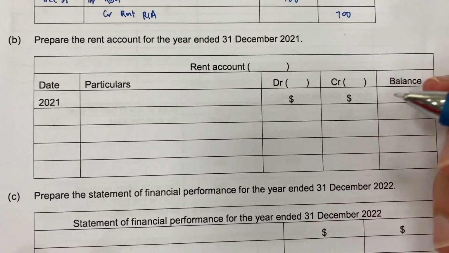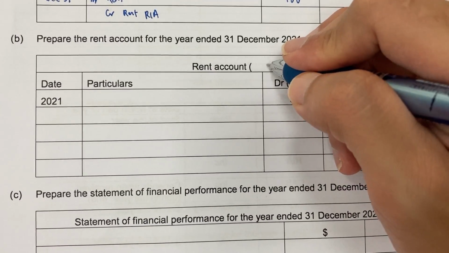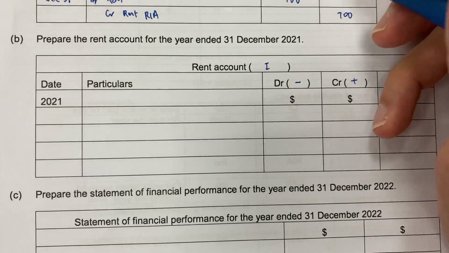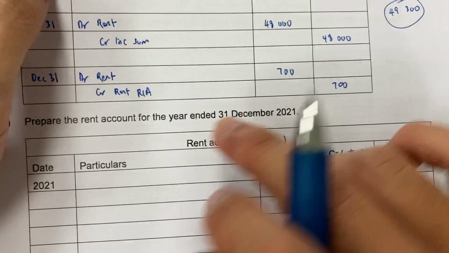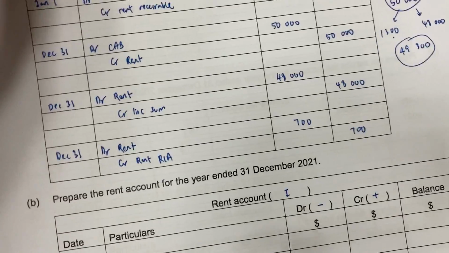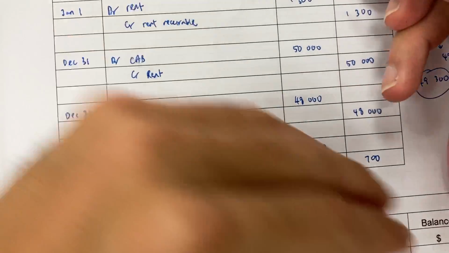So when we prepare the account, so it's an income account, then this is a plus and this is a minus. Alright, actually we can also use preparing an account to help us to calculate the last entry. So how do we do that? Actually quite simple. The first three are quite straightforward.